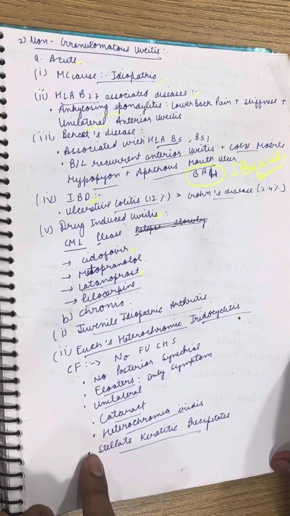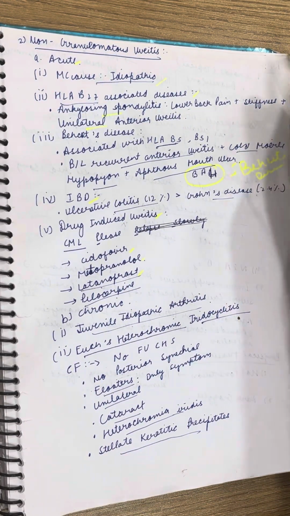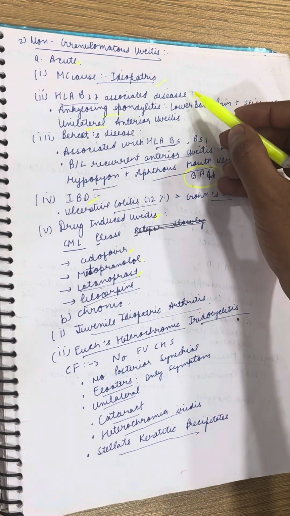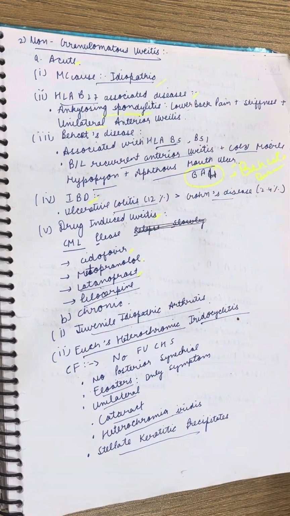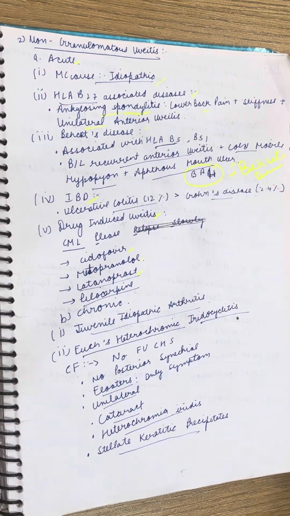Okay, now let's go to the non-granulomatous uveitis causes. In acute, the most common cause is idiopathic. The next cause is HLA-B27 associated diseases like ankylosing spondylitis. What you see in ankylosing spondylitis is lower back pain, stiffness, and unilateral anterior uveitis.